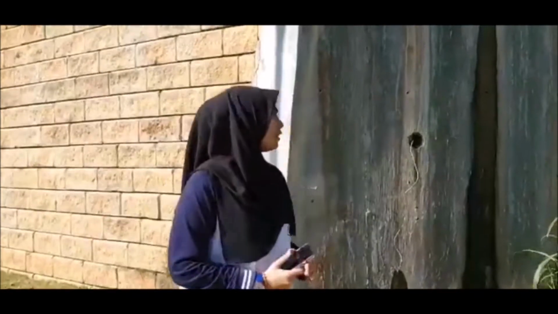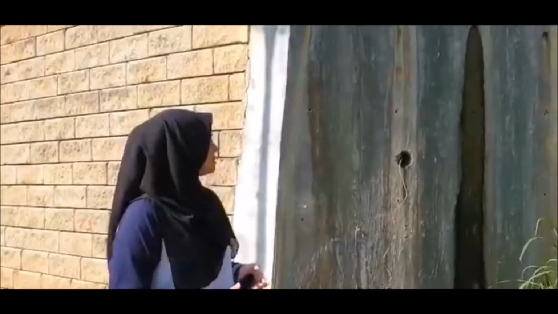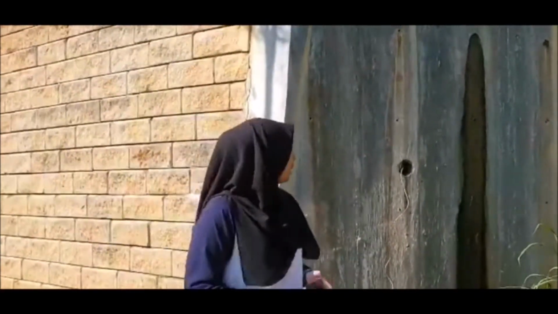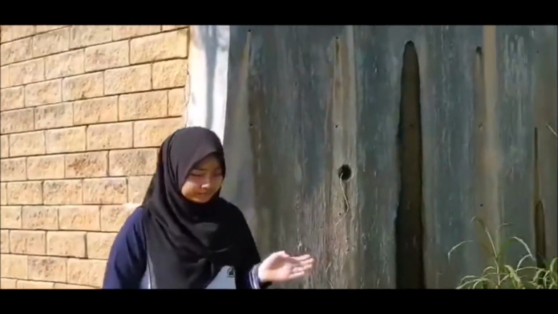Nurbatrisyia, and today I'll be presenting on slope. This is one of the housing areas in Macang Bubuk, where previously there was a hill here, and the hill was cut in order to construct the housing area. Behind me there are a few features for this slope, such as the retaining wall and also the weep holes.